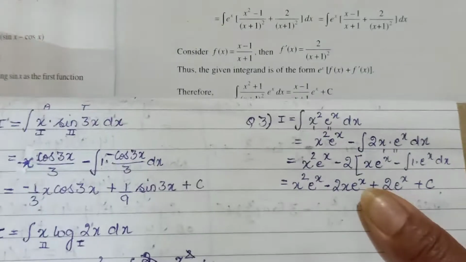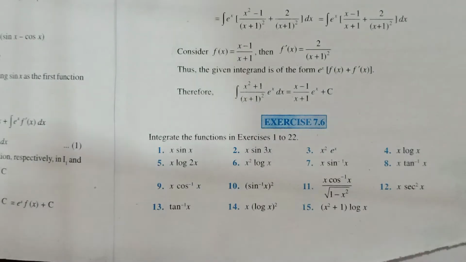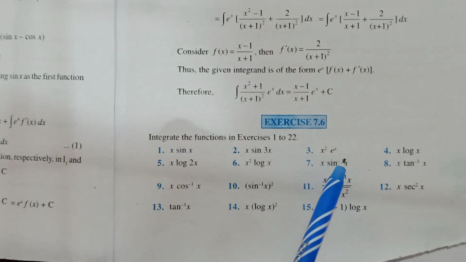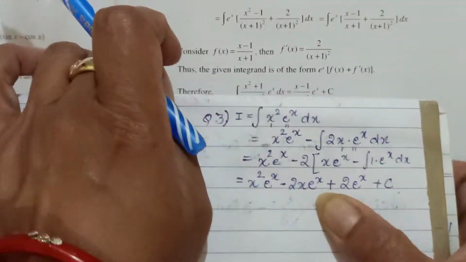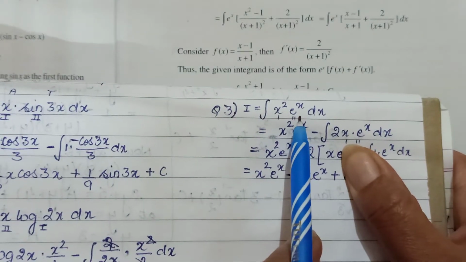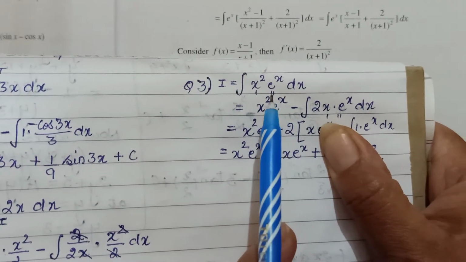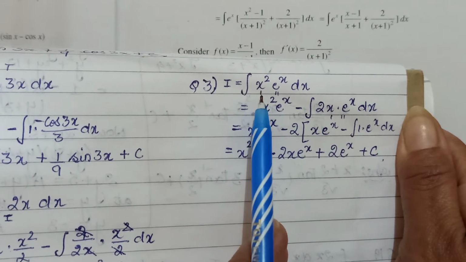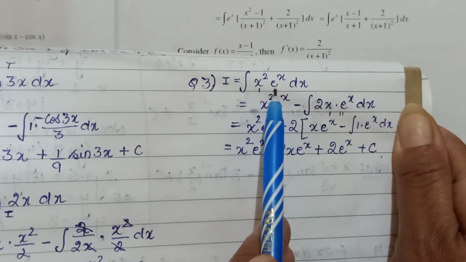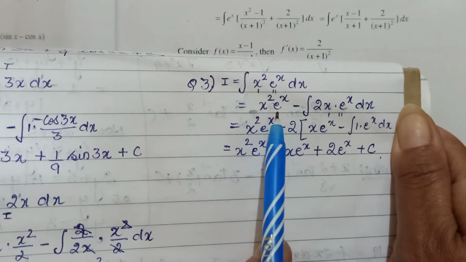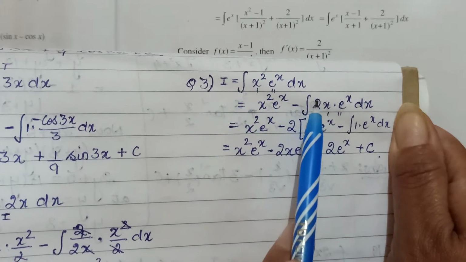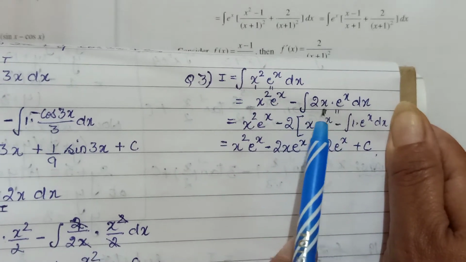Okay. So that was a simple direct use of the formula. Then the third one is x square e to the power of x. So again, x square is your algebraic function and e to the power of x is the exponential function. So first we will go for this as our first function. So first function as it is, integral of e to the power of x is e to the power of x, minus integration of the derivative of this. I haven't written that, I've done that in one go.